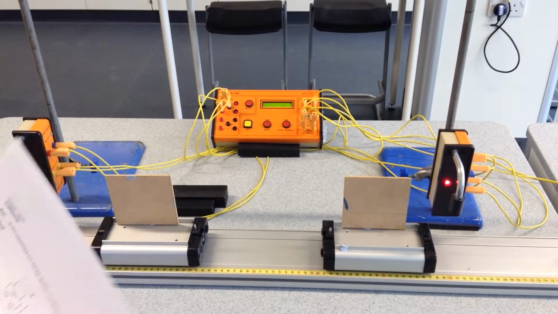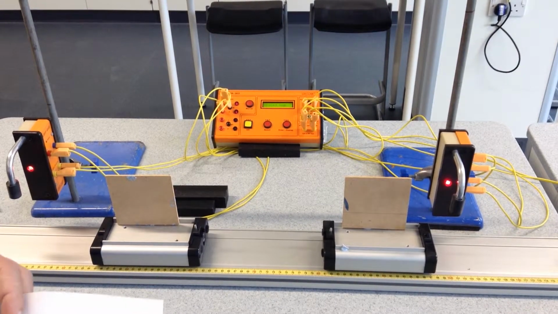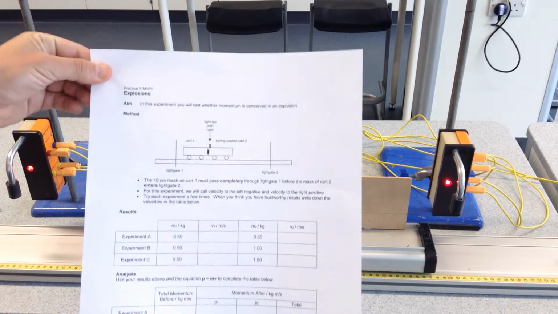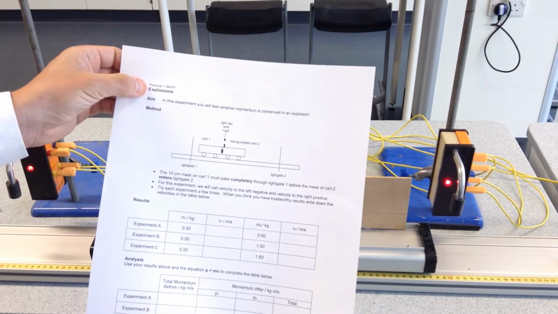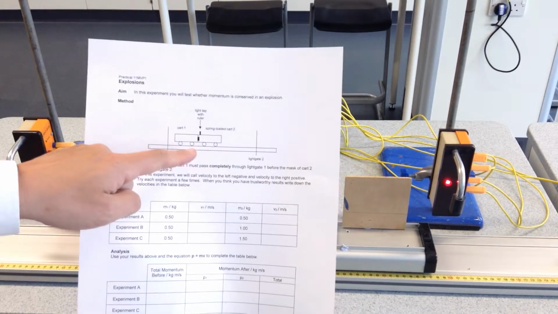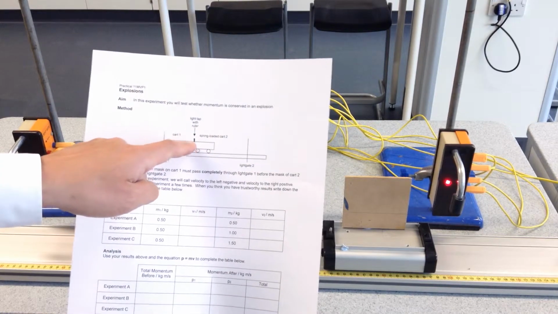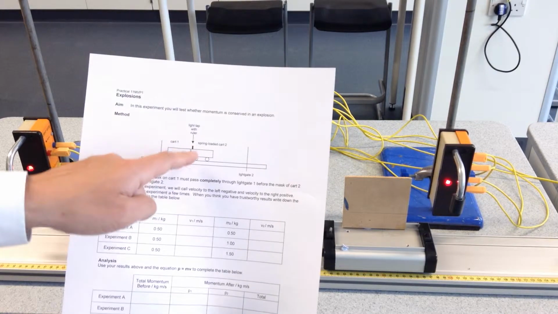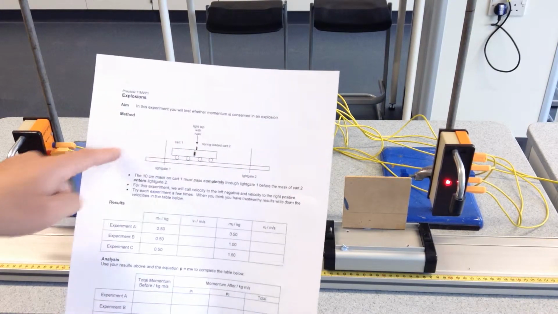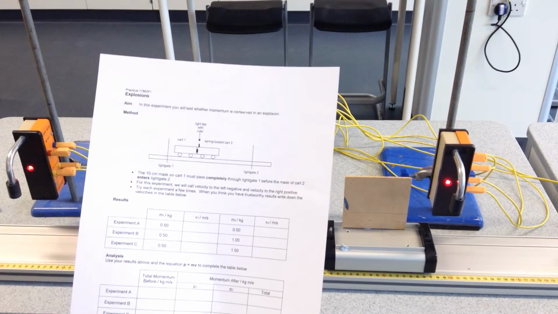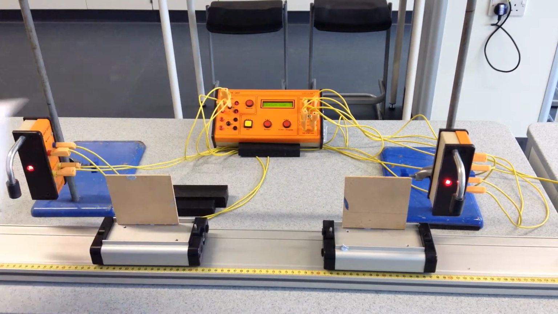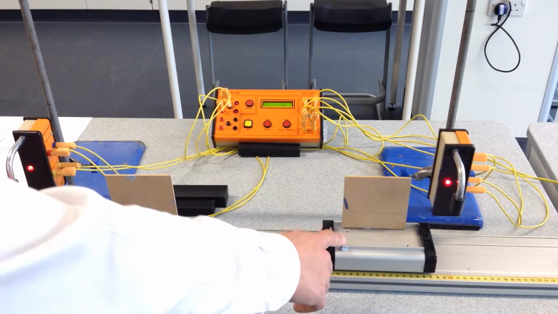Okay, here's our setup for our experiments on momentum. You've probably seen in your booklets that we're looking at this experiment first, which is called explosions. The setup is fairly straightforward. You have two carts together, and at the tap of the top of one of the carts, it's going to release a spring and push these two carts to either side. So we're starting from completely stationary positions, and they bounce apart. They explode, in fact.